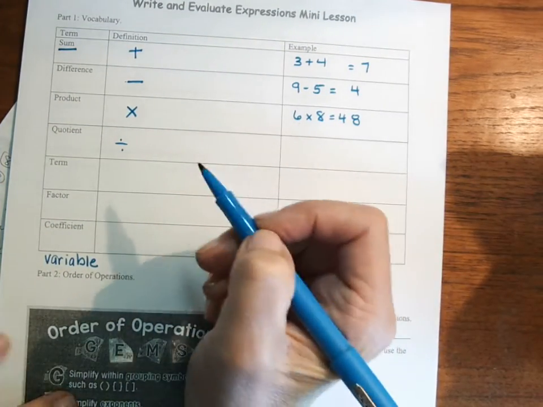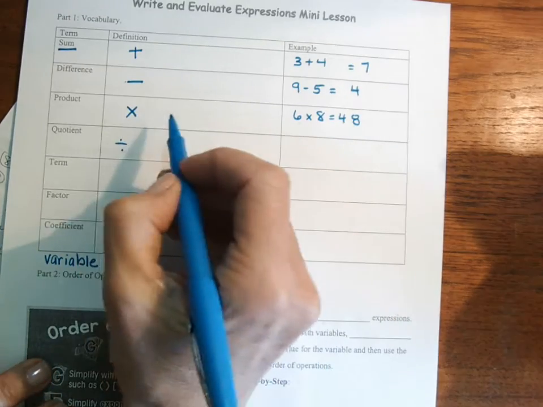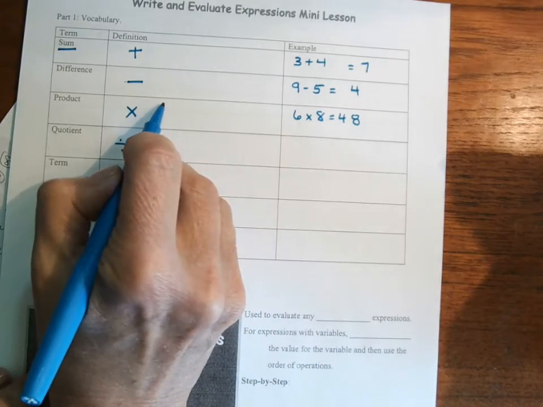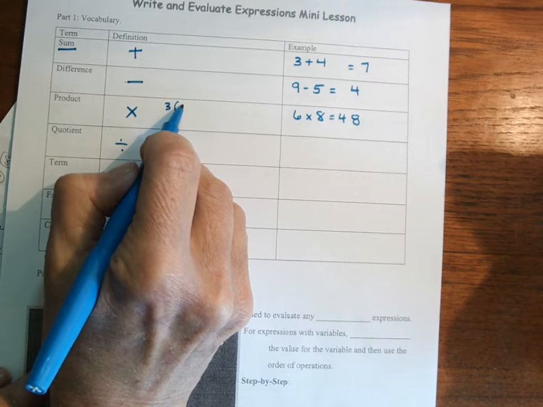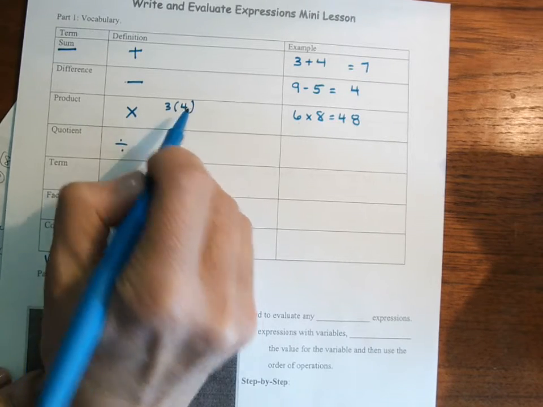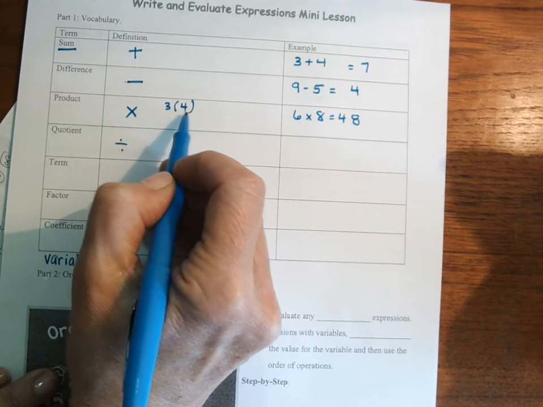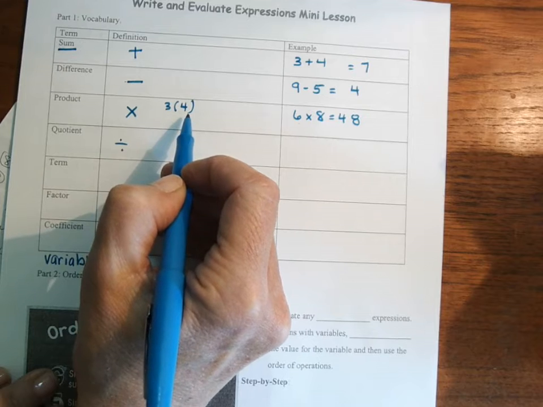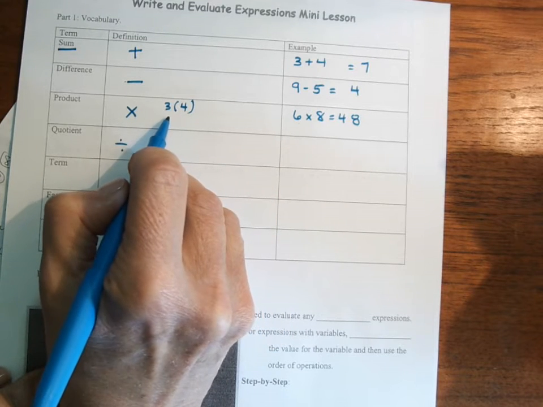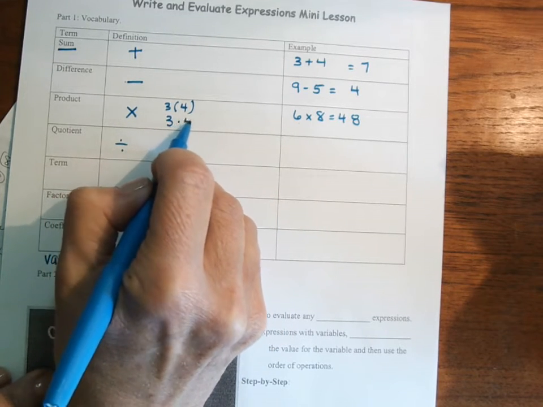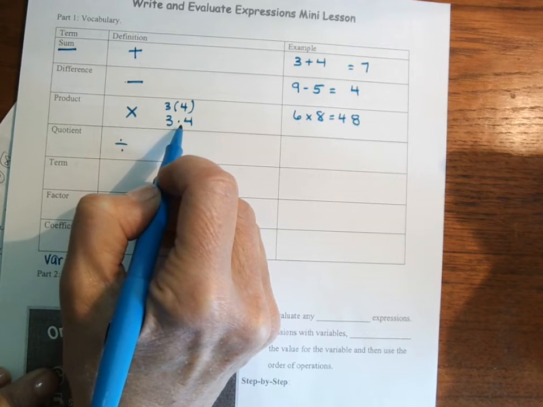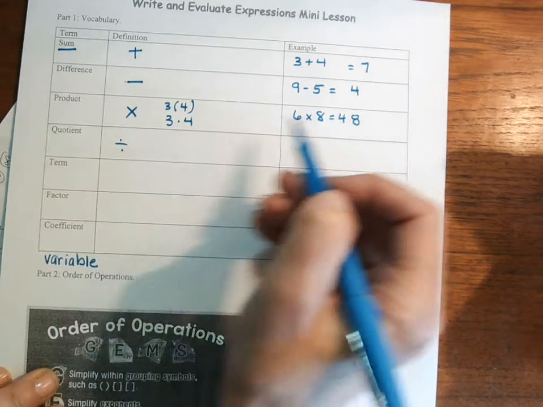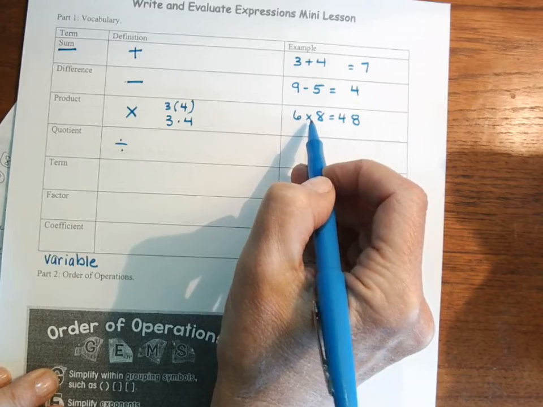Now, quotient, there's several different ways we can look at it. Also with product. So let me get back to product. Product could be this. Whenever you have a number and a set of parentheses, you just multiply those. The product could be this. A raised dot indicates multiplication. And here where we have this x.